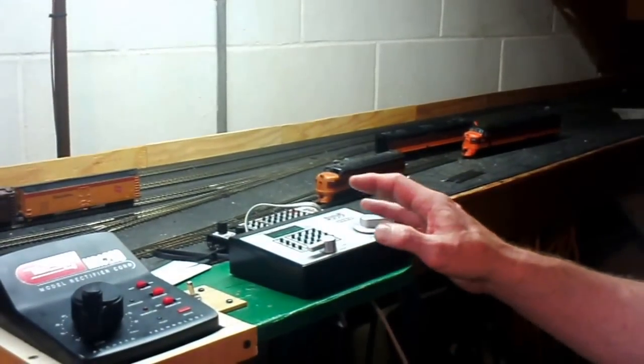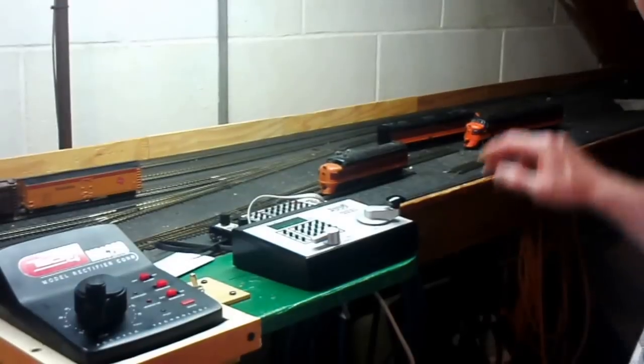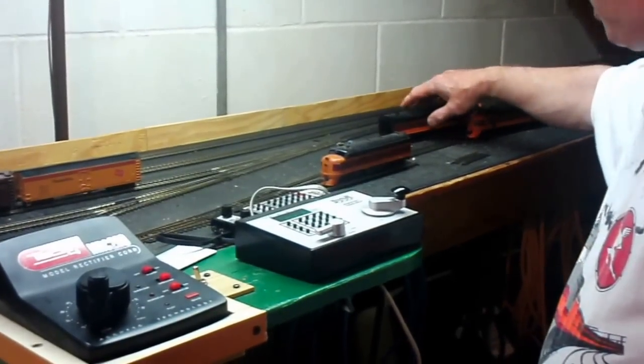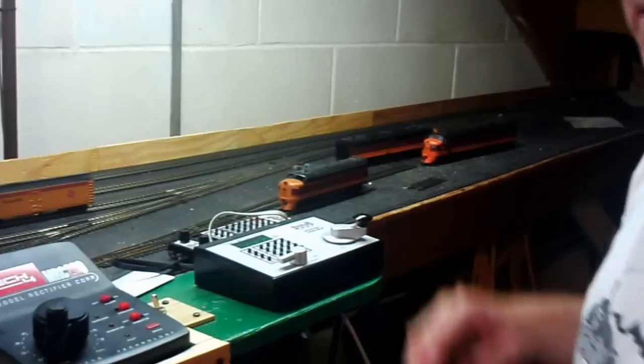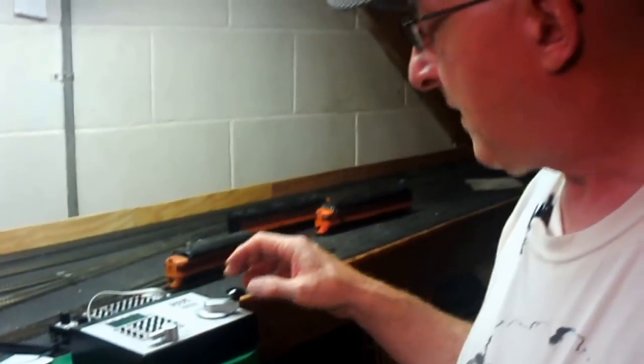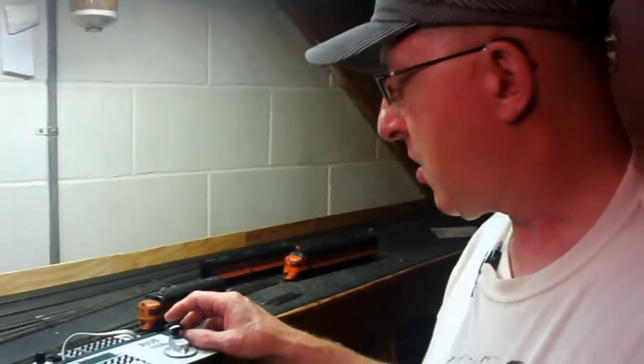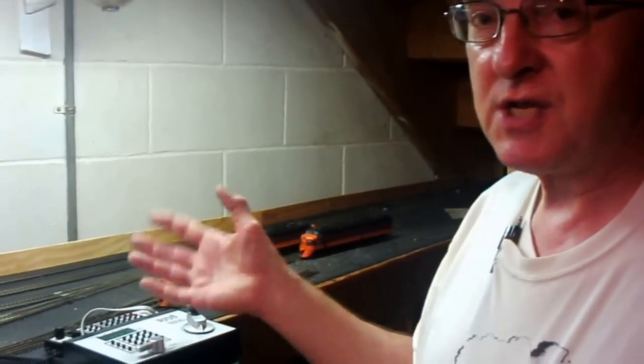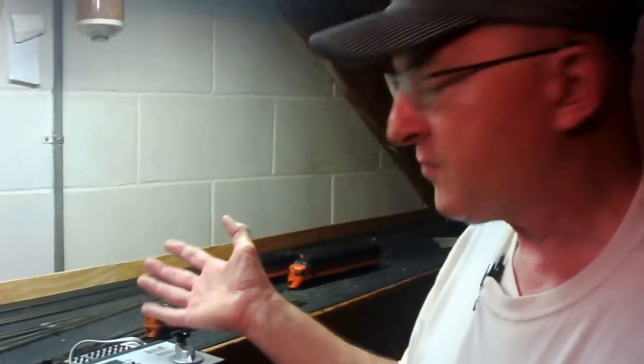And what happens with DCC operation is that the locomotives back here are DCC. There is a decoder, kind of a little computerized chip, inside the locomotive. And through the power pack here, you can send a signal to the track, to the locomotive, that will tell it, on that sine wave power that's already in the track, how much to use and which to use.